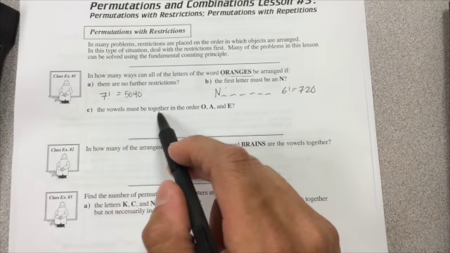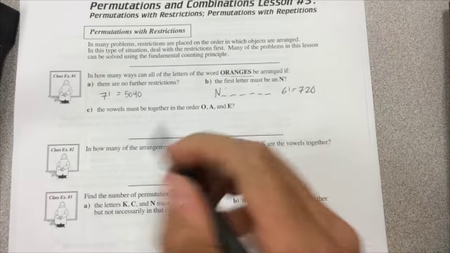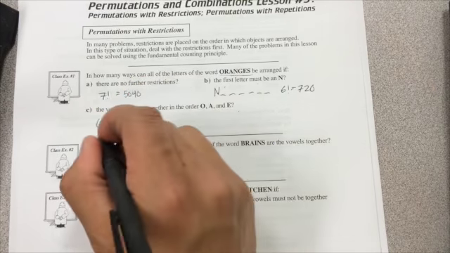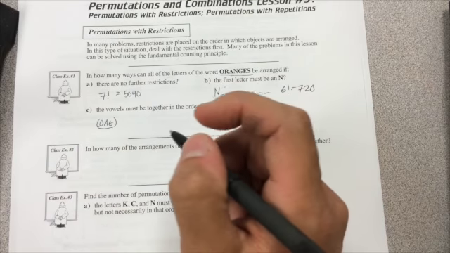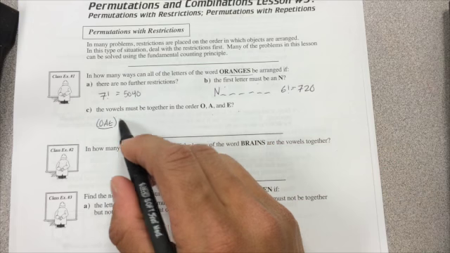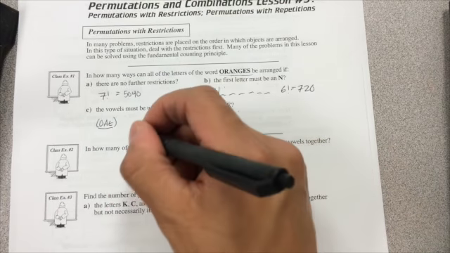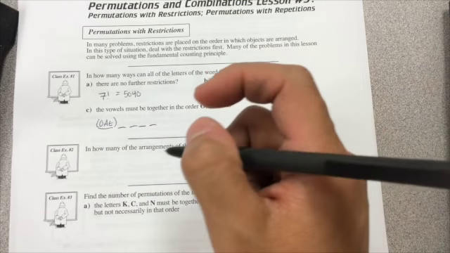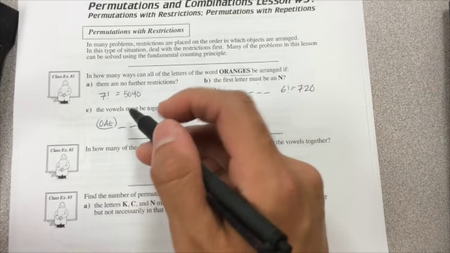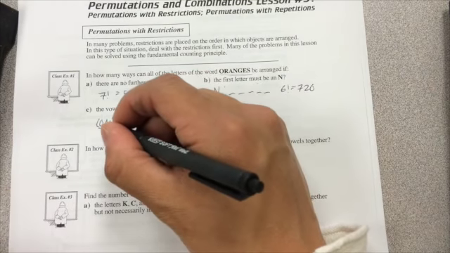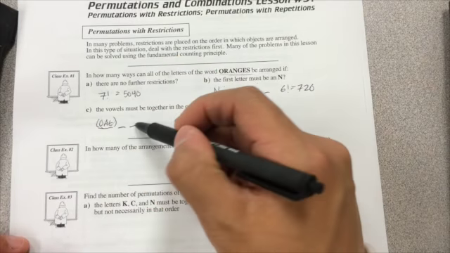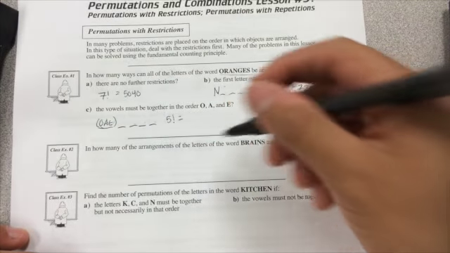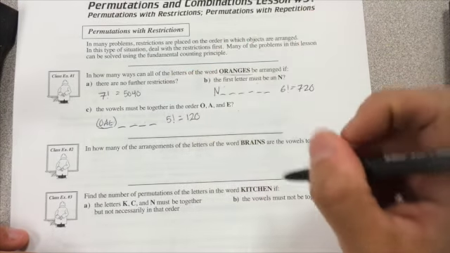Now, the vowels must be together in the order O, A, and E. So O, A, and E must be together, and that would be the first restriction, which means that out of 7 letters, I'm going to have 4 letters left, since these are taking the first space or the second. Then these essentially count as one of the letters. So that would be 1, 2, 3, 4, 5, or 5 permutation. 5 times 4 times 3 times 2 times 1 would give us 120.